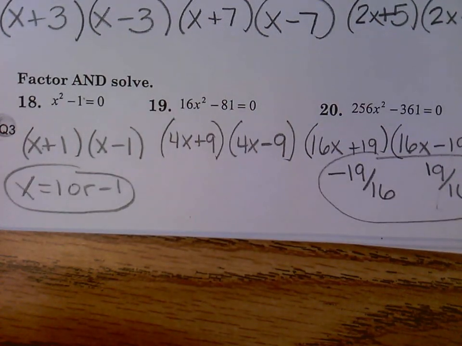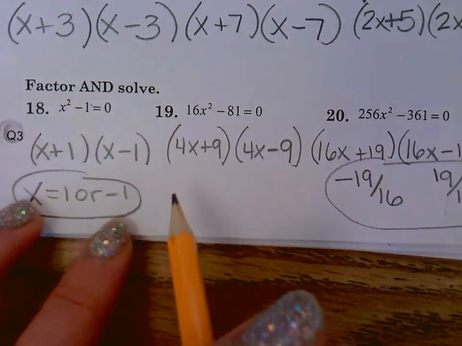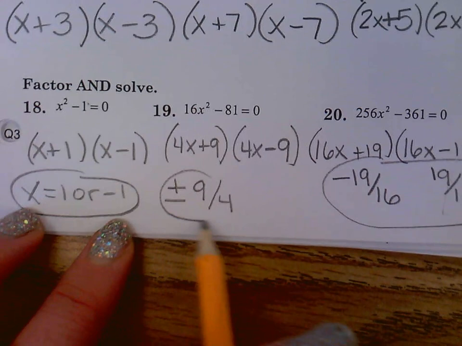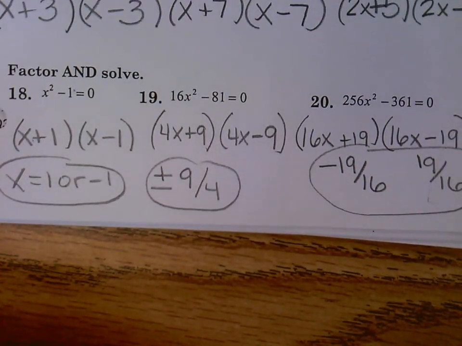And then on number 19, you would add the 9 to the other side and divide by 4. And sometimes you'll see an answer written like this, plus or minus 9/4. That means that one of them is at positive 9/4 and the other one is at negative 9/4. If you don't like the number 9/4, it's just 2 1/4, right?